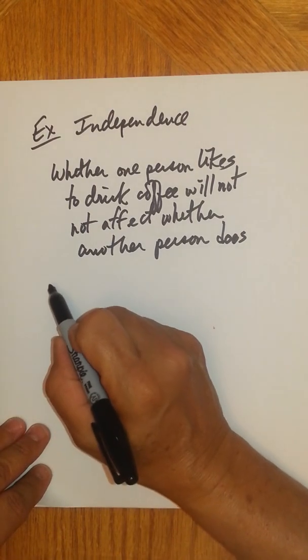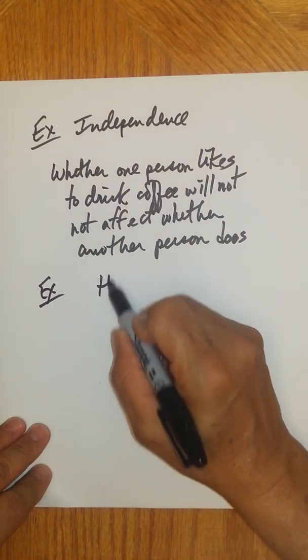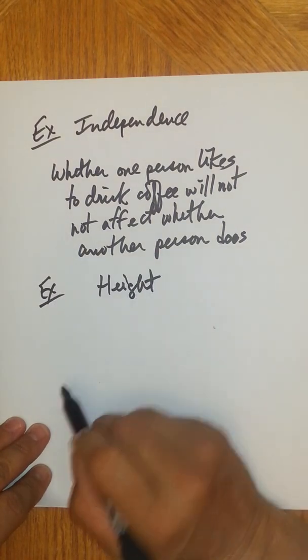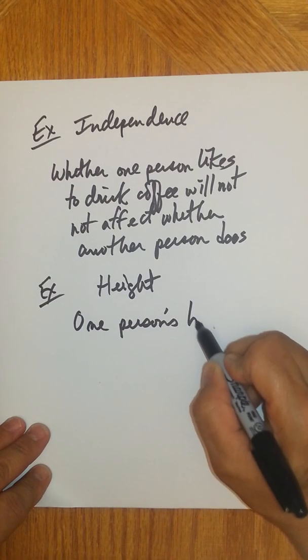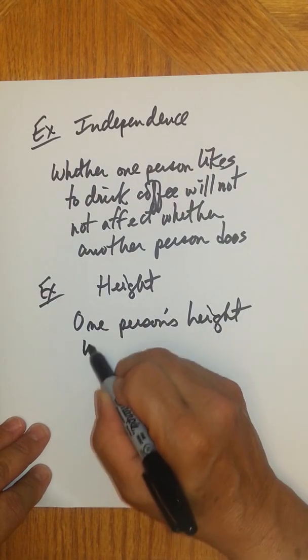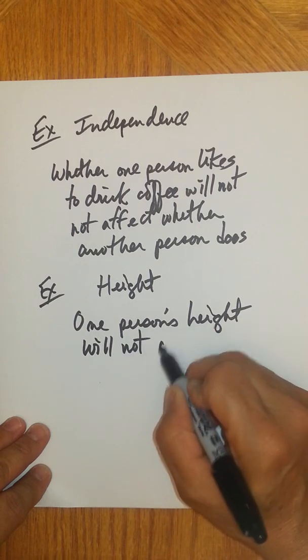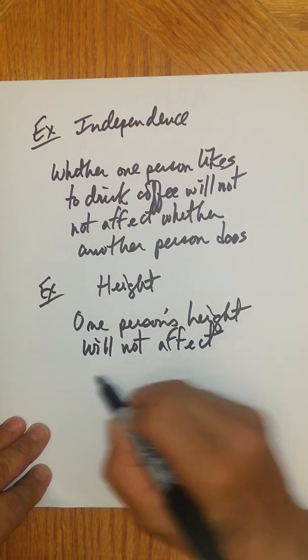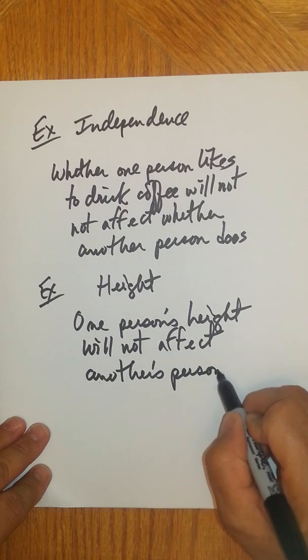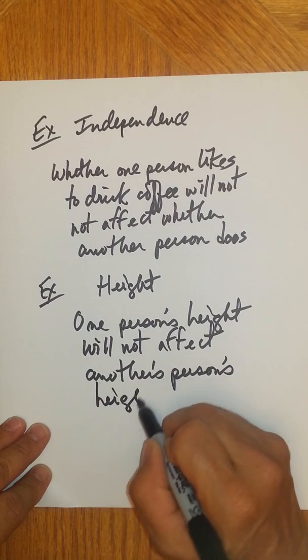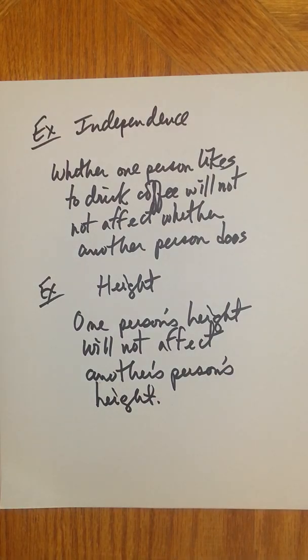What's another example? Well, let's say height. Okay. Well, obviously, one person's height will not affect another person's height. And so the idea is, when I go to measure someone's height, I'm going to get a reliable, truthful response.